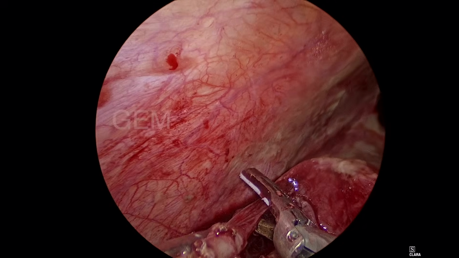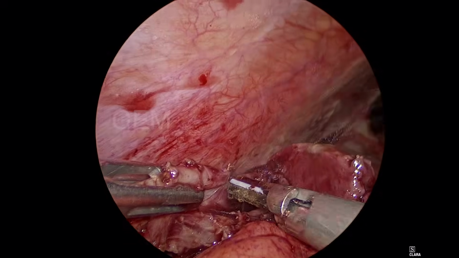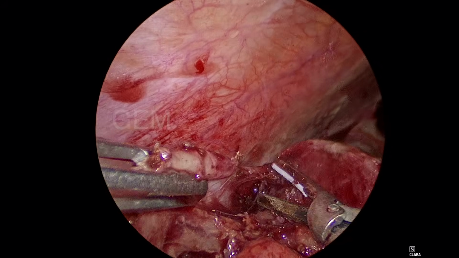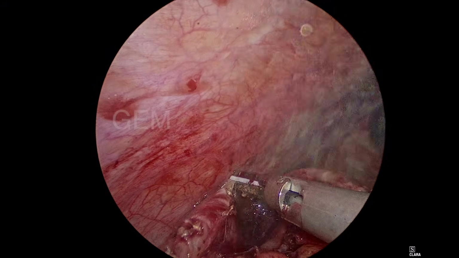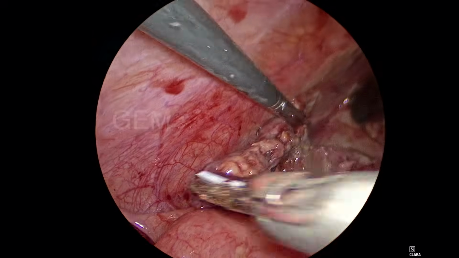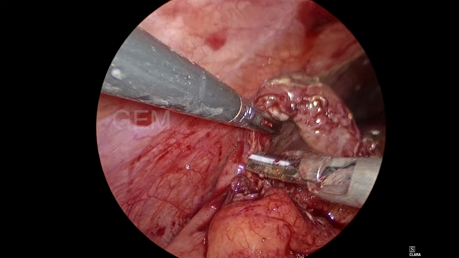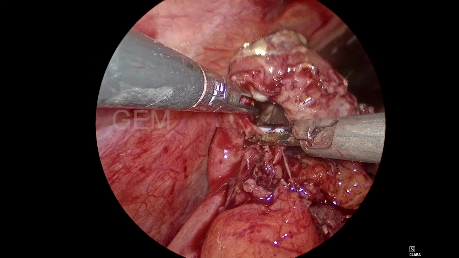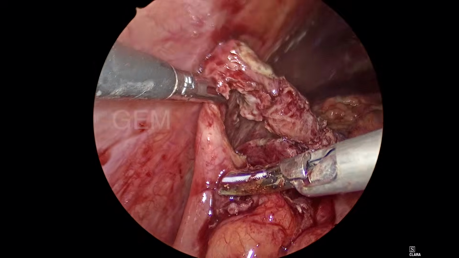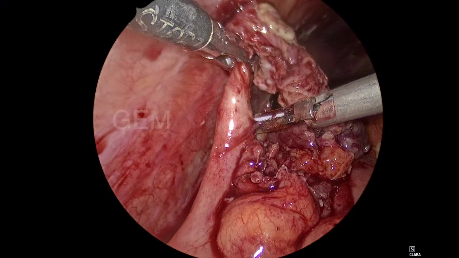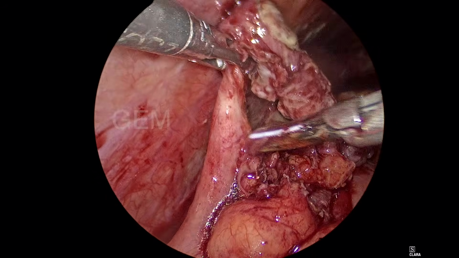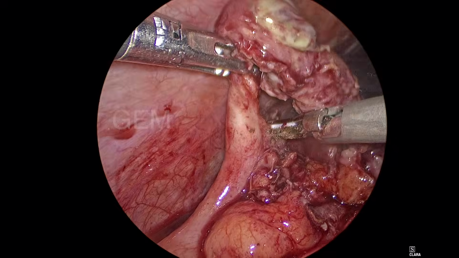Always go close to the appendix when your appendix is lying on the cecum. Always try to go close to the appendix. Again, I have to give a wash in that area before proceeding further. Now you can see it is a normal, not much damaged base of the appendix.